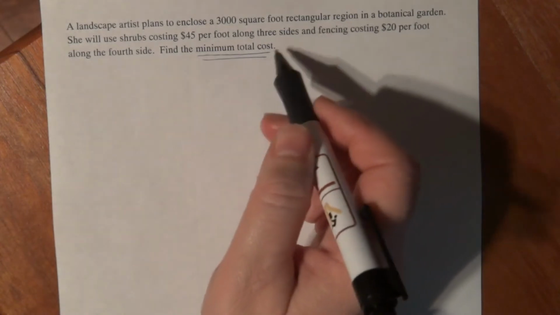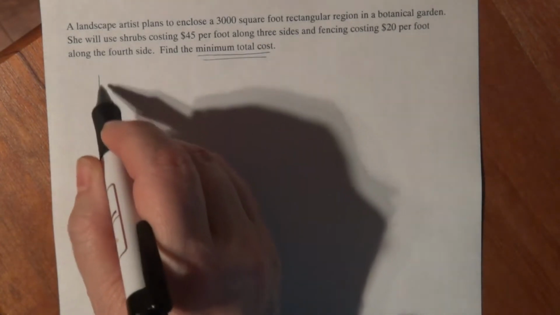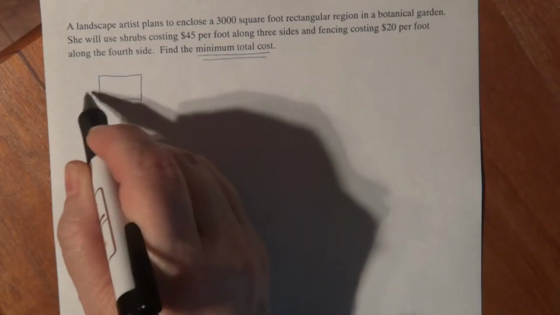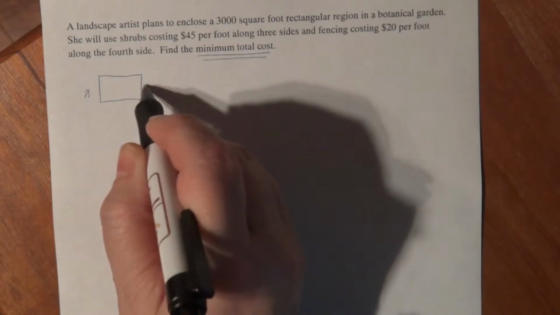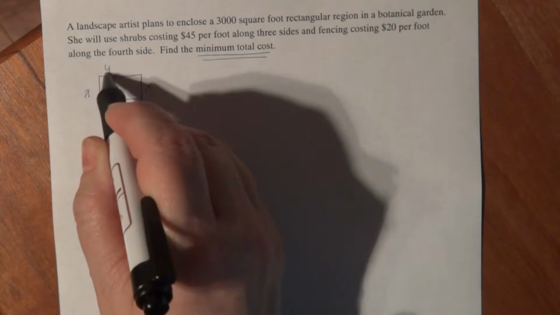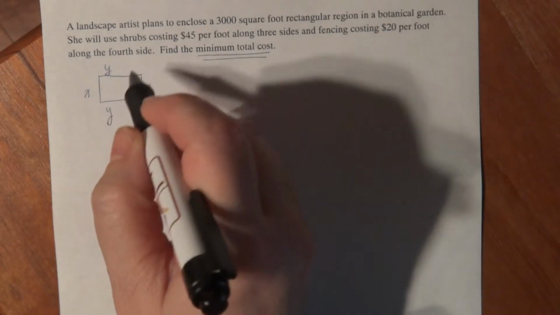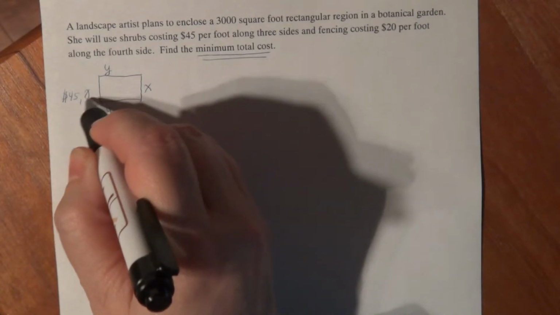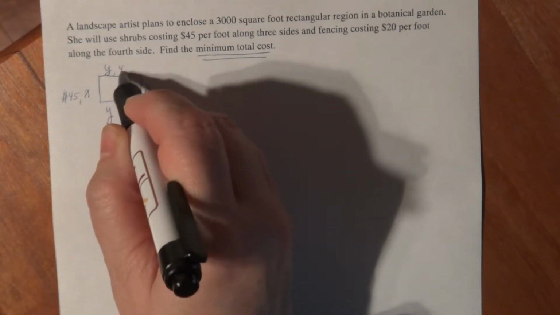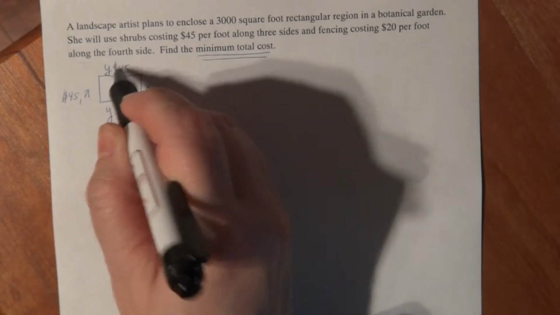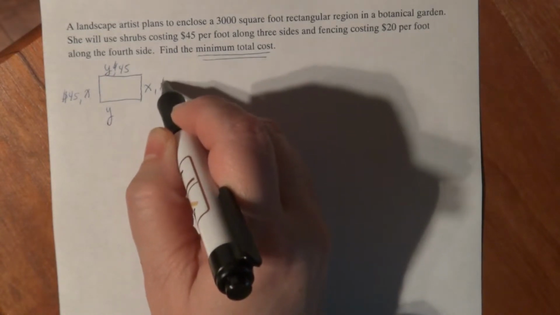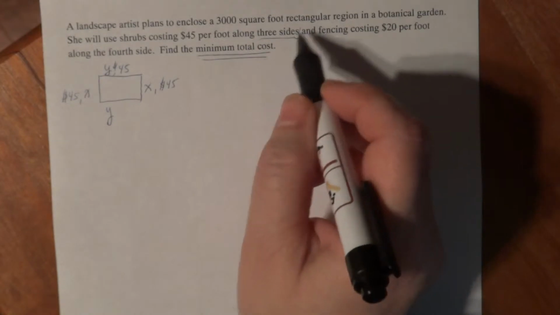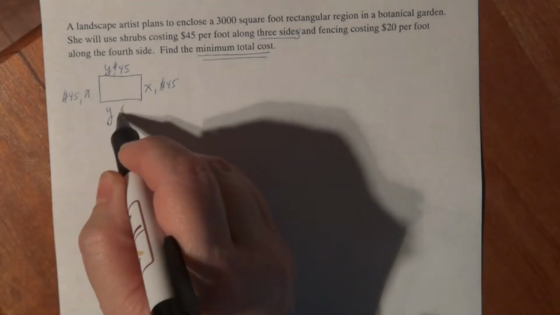So since I do have a physical shape here, I am going to draw a picture of it. It's just a 4-sided object, rectangular. I'm going to call these 2 sides X and these 2 sides Y for no reason other than I just want to. This costs me $45 per X. This costs me $45 per Y. This side costs me $45 per X because it says 3 sides here. And then the other side is just $20.